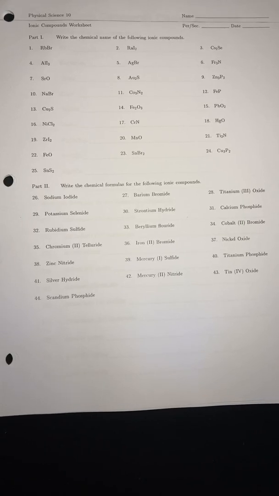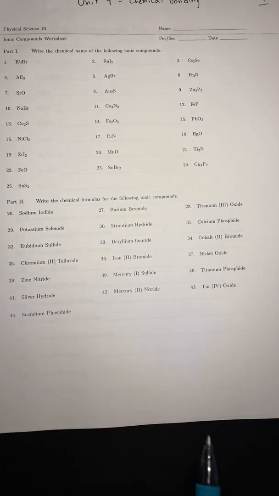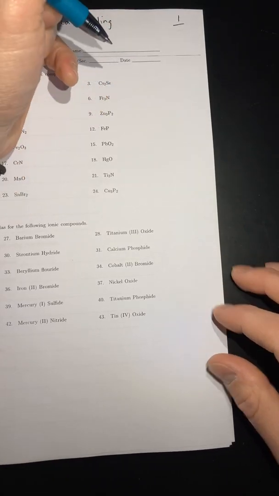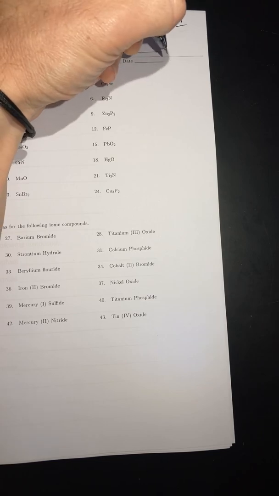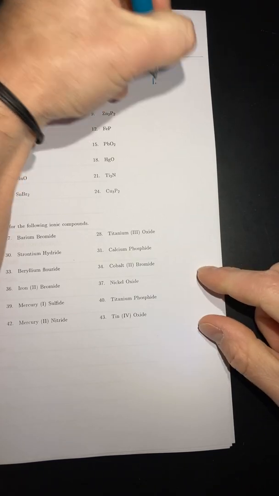Now, look at example 1 here. And over to the right-hand side of this paper, I'm going to go ahead and write the rules to naming. I'm just going to write them right down the right-hand side of this paper. So, these are your rules. If you are naming an ionic compound, this is what you're going to do.